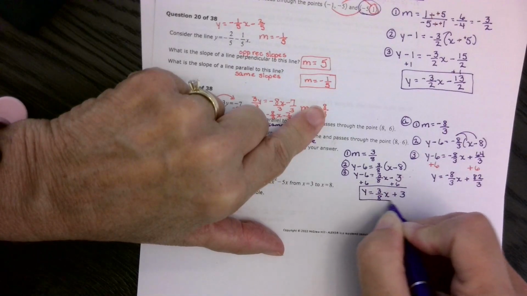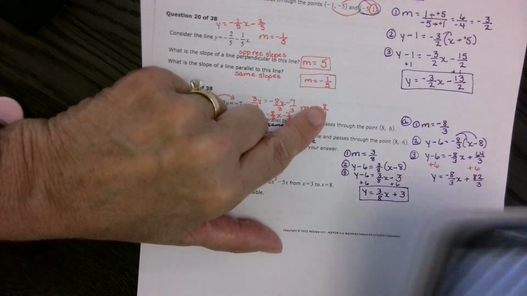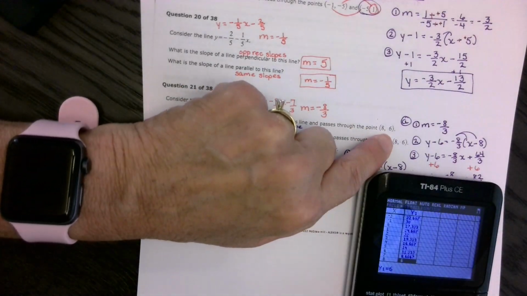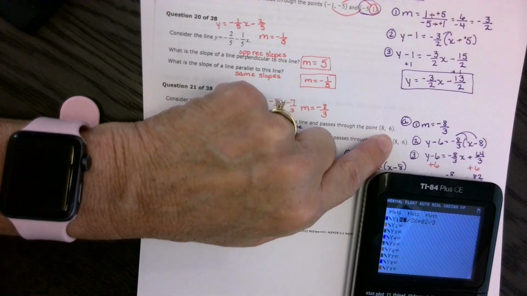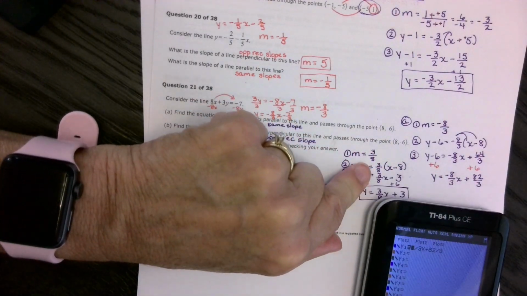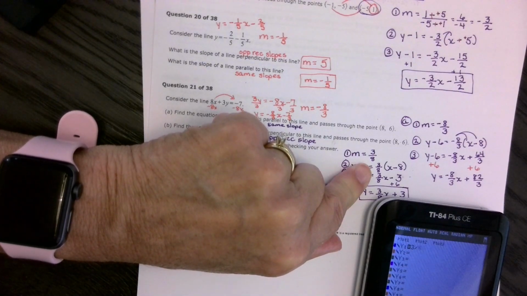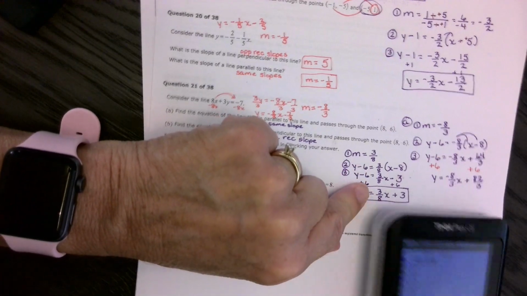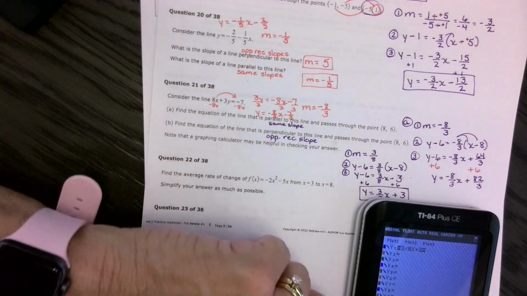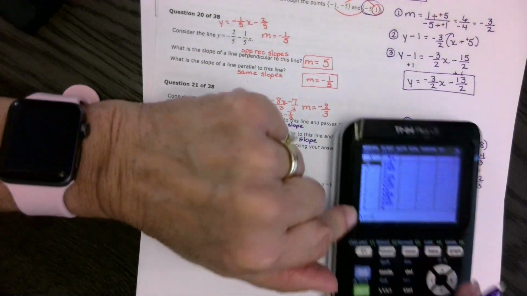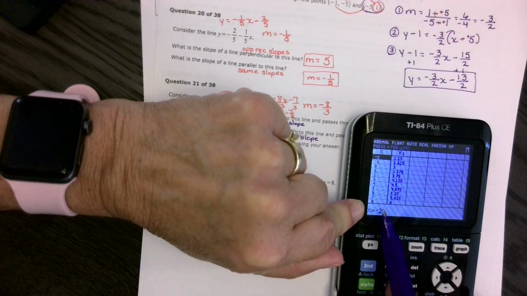Okay, now, first thing, does it go through this point? All right, well, let's 3/8, right? Yeah, it's just faster. Let's do it all over again. 3/8 x plus 3, second table. And there's my point right here, 8, 6. So it goes through the point.